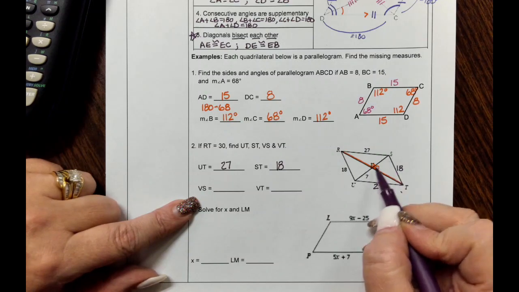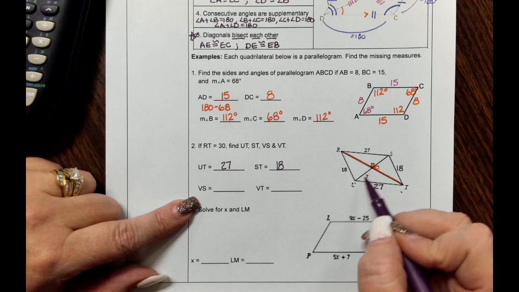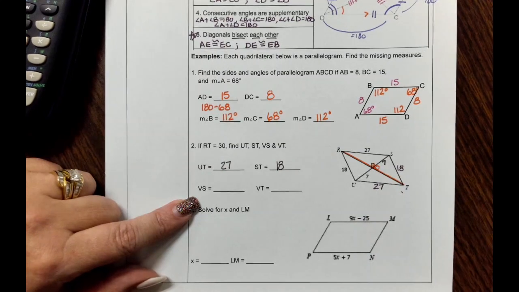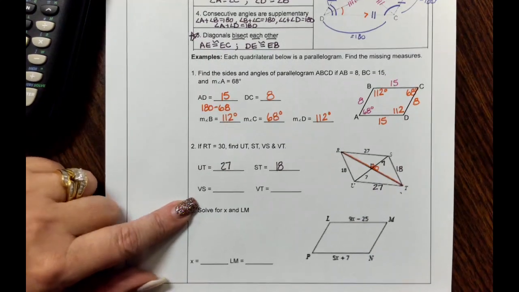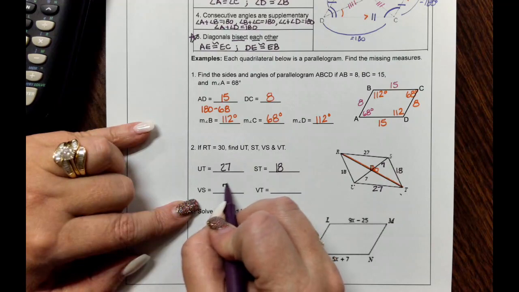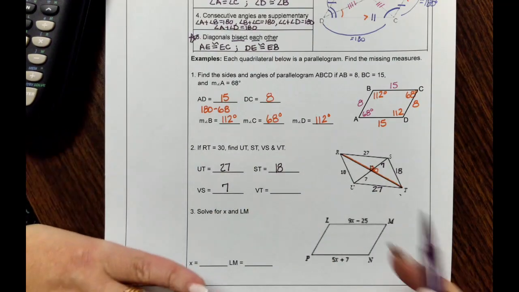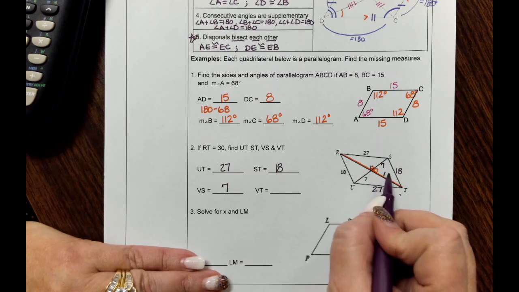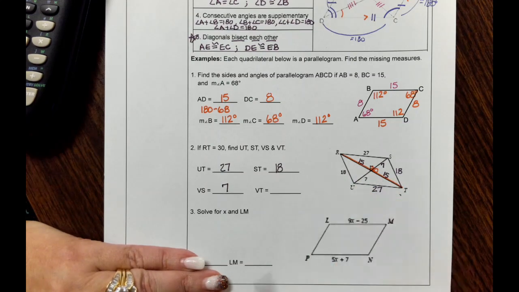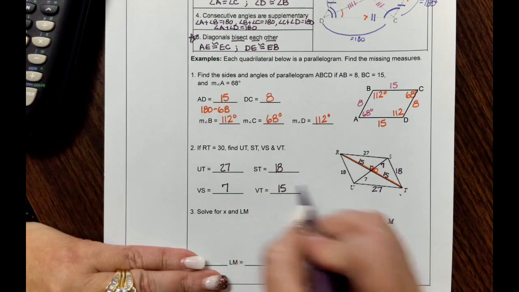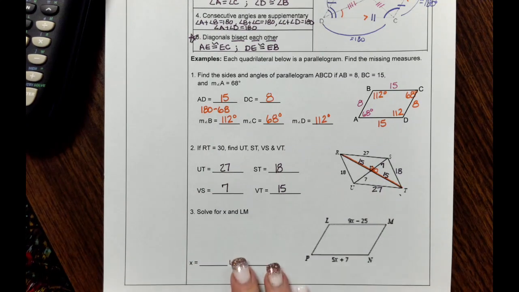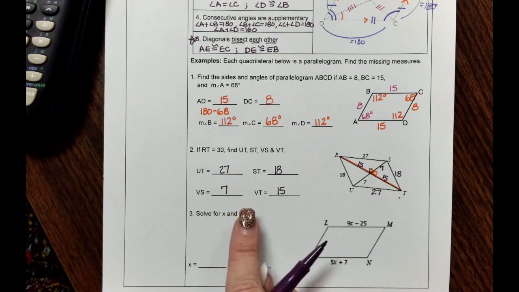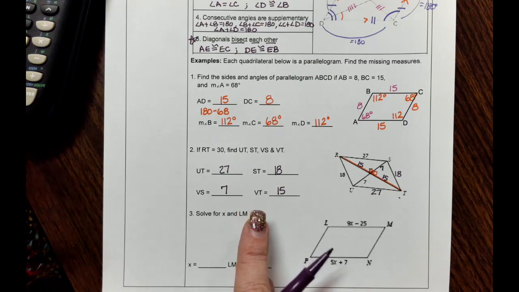VS is right here. Notice that VS is this small piece. It's part of the diagonal. The other part of the diagonal is 7, which means the same for this part because each of the diagonals got cut in half. So VS is 7. And then now back to the VT that I was talking about before. If the whole thing is 30 and it got cut in half, that means that each of those pieces is 30 divided by 2, or 15. And so those use that the diagonals bisect each other. Opposite sides are congruent, and the diagonals bisect or cut each other in half.